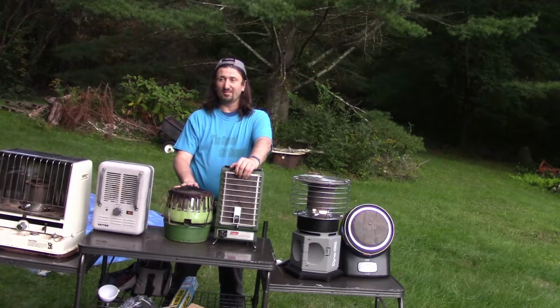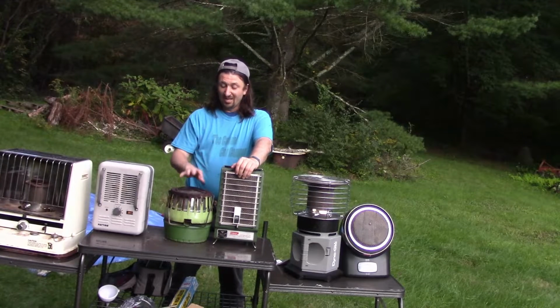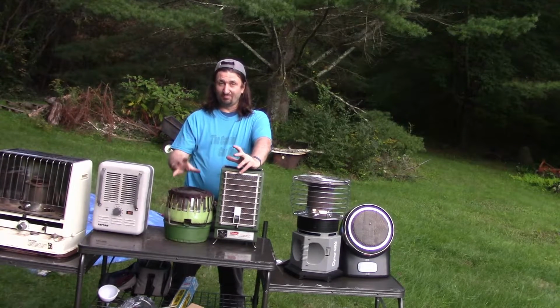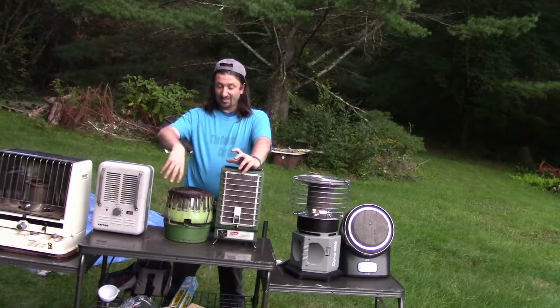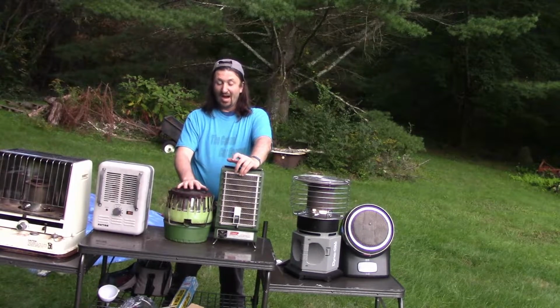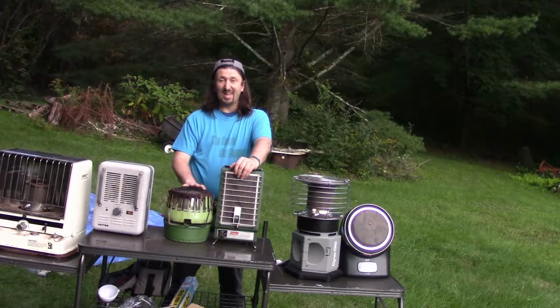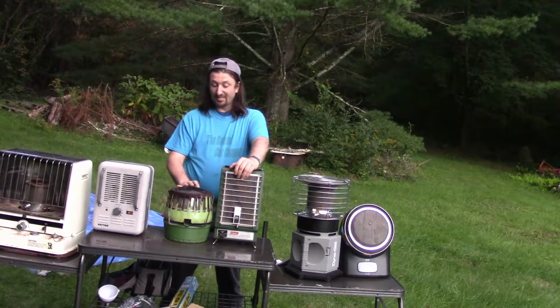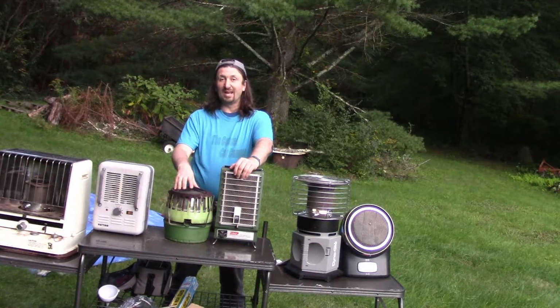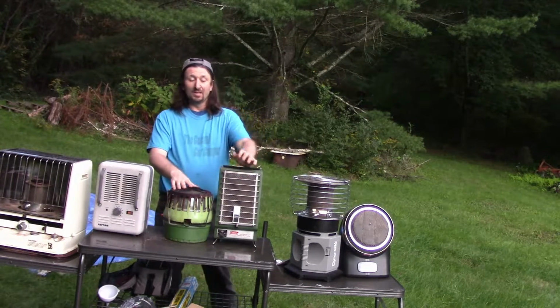I tried two different ways of lighting it. Both ways I got extra fire till it burned down and was actually heating properly. I do not recommend using Coleman camp fuel in it at all. Like I said, I was going to clean this up and sell it. Now it's just going into the junkyard.